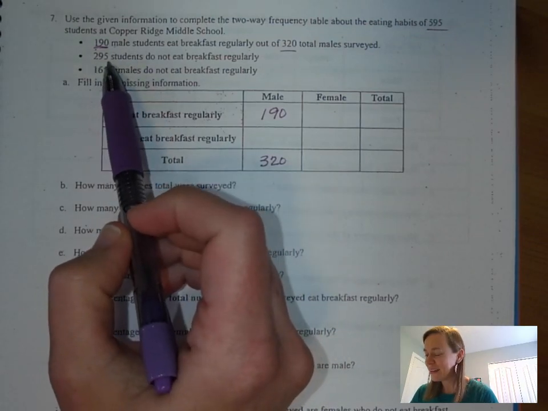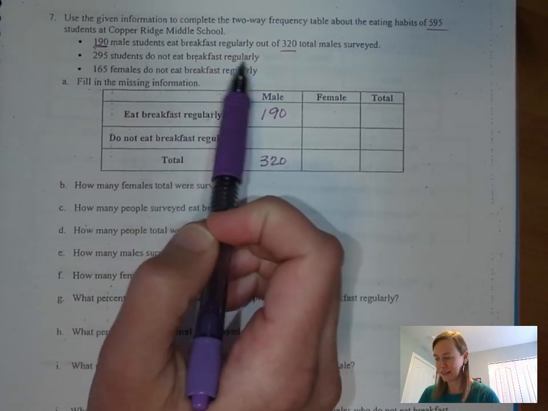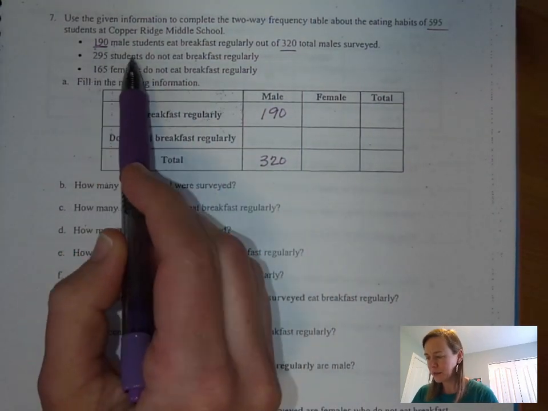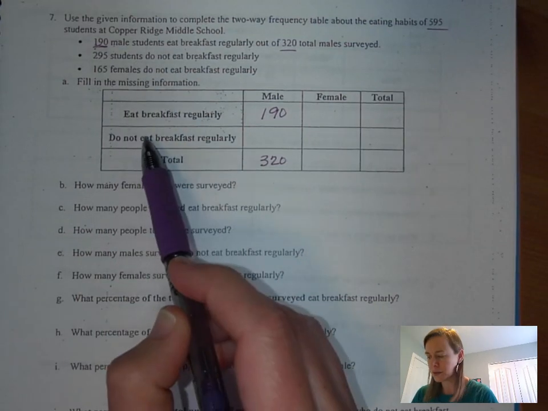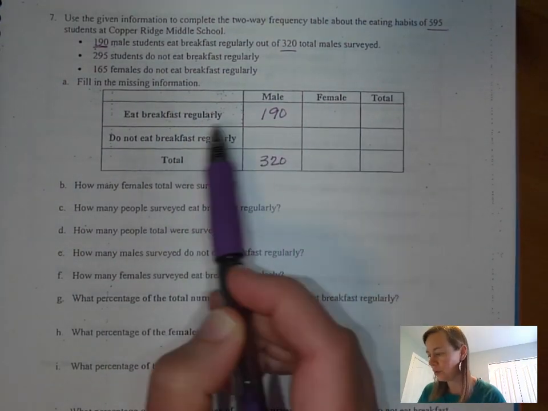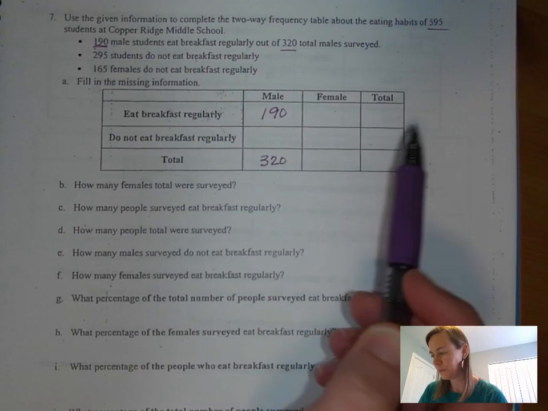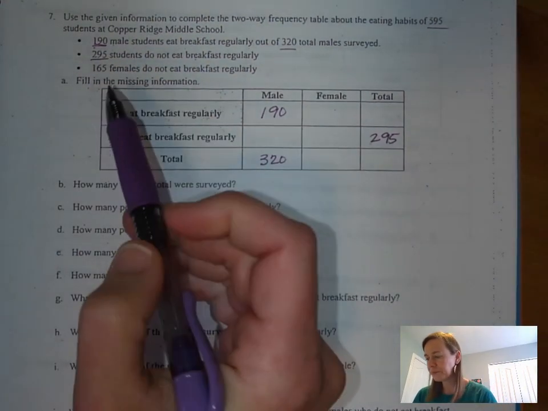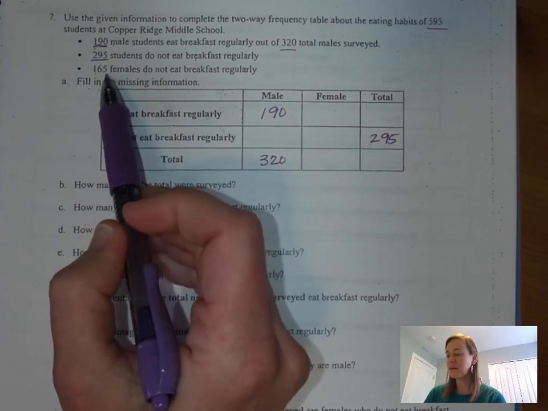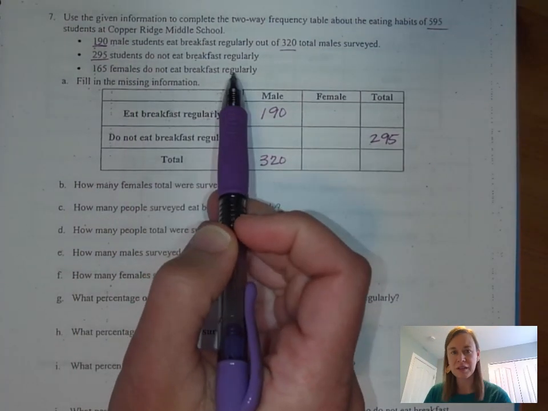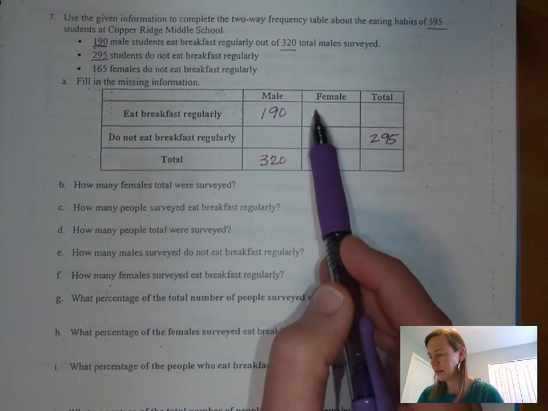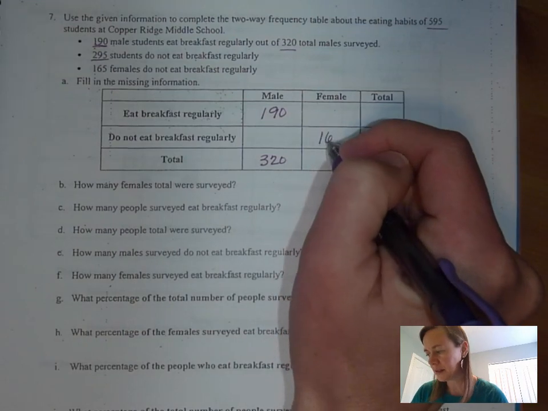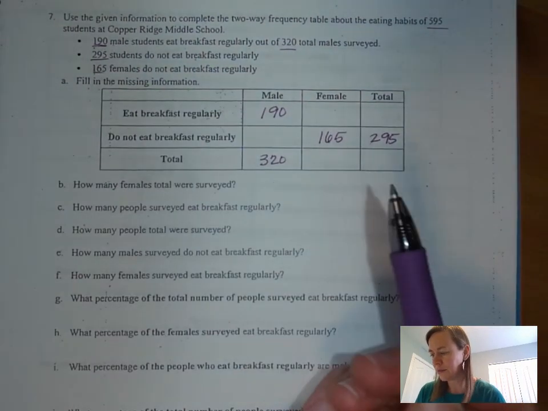It says 295 students do not eat breakfast regularly. So students who do not eat breakfast regularly, did they divide it up male, female? No, it looks like it's a total number. So we're going to go all the way over here to the total for do not eat breakfast regularly. And we're going to write 295. Okay, so we got that one. Now it says 165 females do not eat breakfast regularly. So let's see, females, here's regular breakfast eaters, here's do not eat breakfast regularly, so we want it in this box right there. Okay, so that was that one.